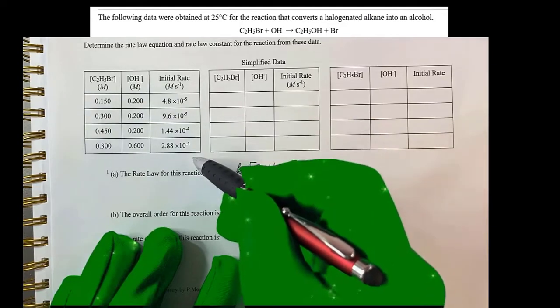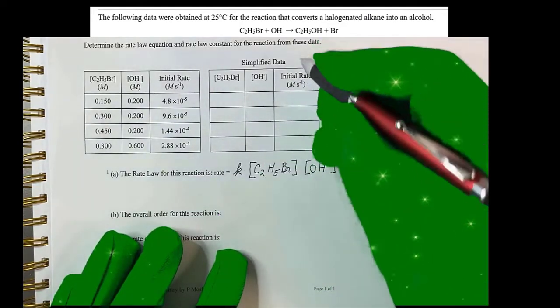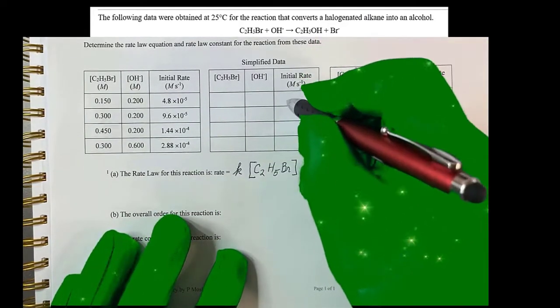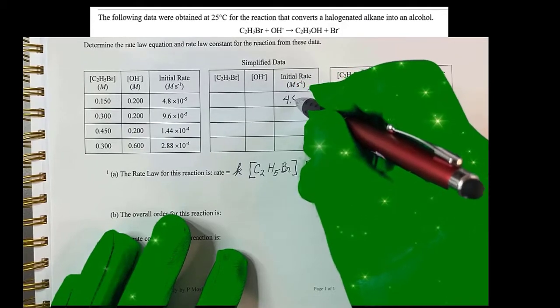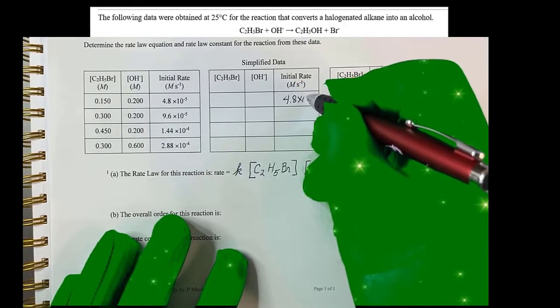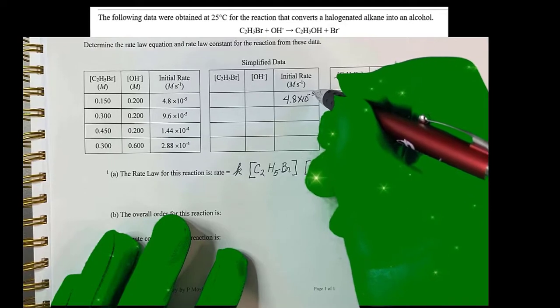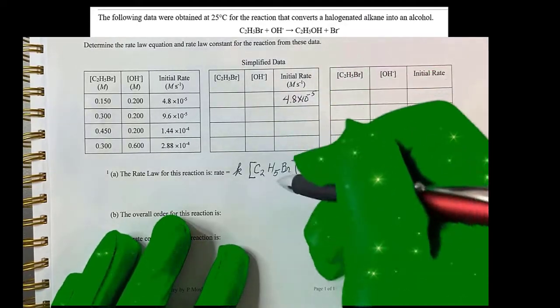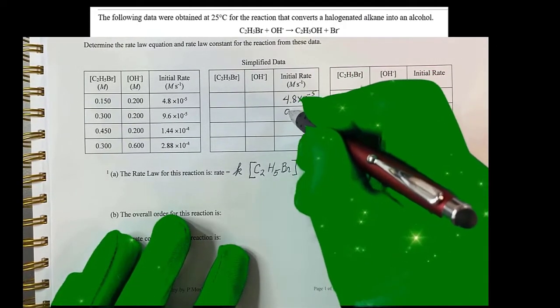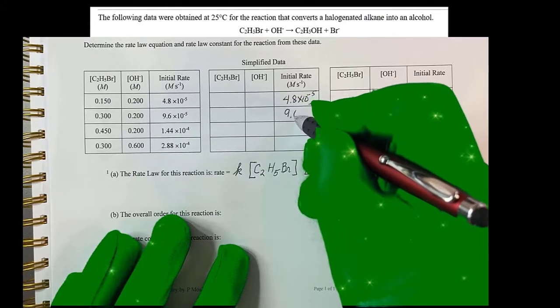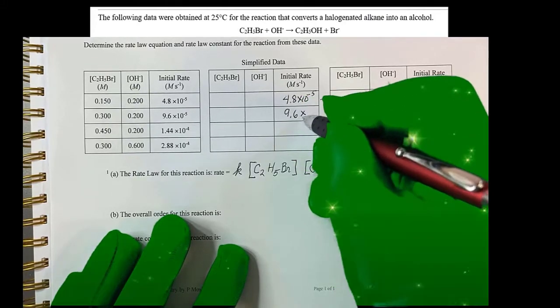So let's make things equal. Let's make all of our initial rates have the same exponents, because we're going to be doing some comparing. And if you've got different exponents, it's tough to compare things. Now, these first two are pretty easy. 9.6, oh, double. That's interesting. That's always something to look for.